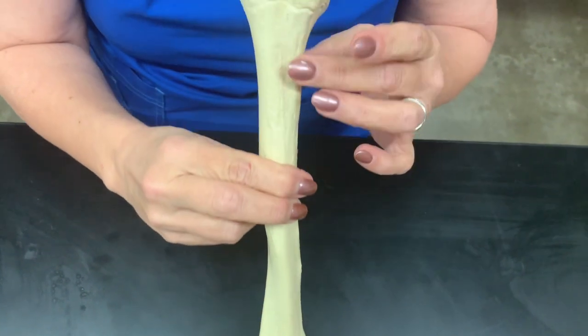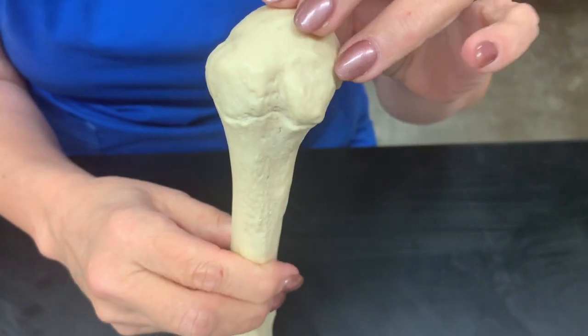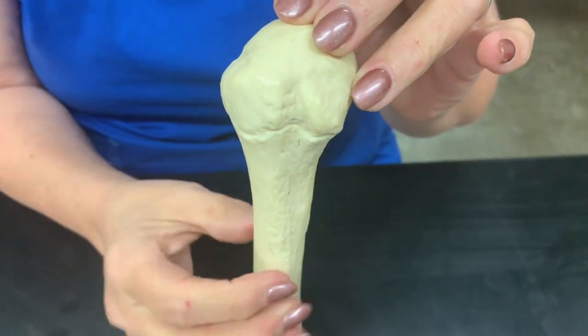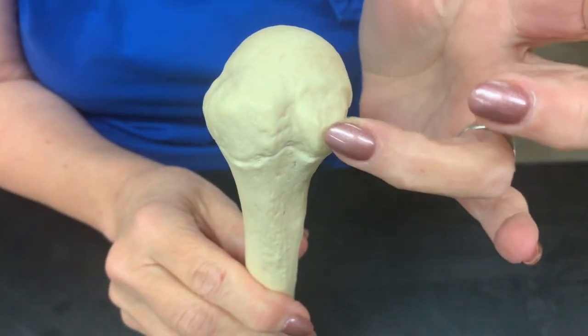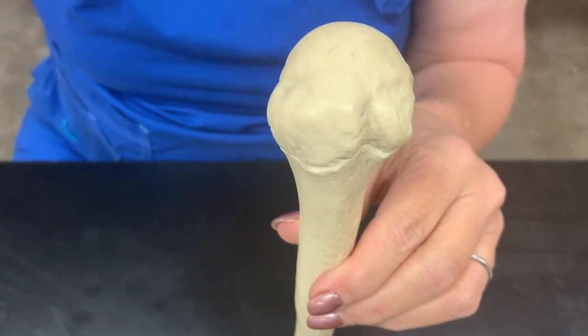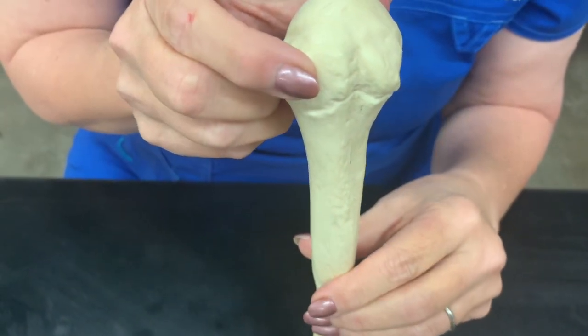Let's go back to the top here. If you notice on the top by the head, just after the neck, we have two bumps with a groove between them. This greater bump is called the greater tubercle, and the smaller one is called the lesser tubercle. There's a reason why we have these bumps. Remember, muscles pull on bones.